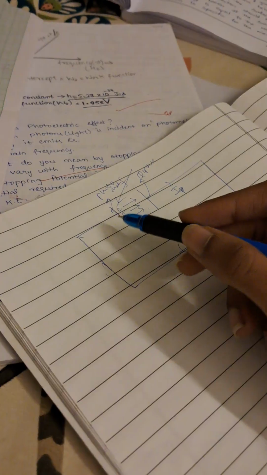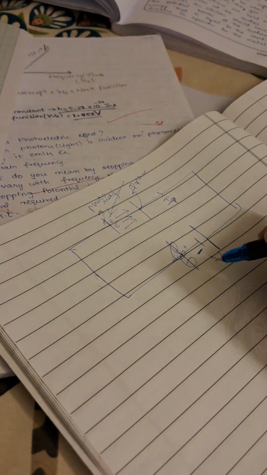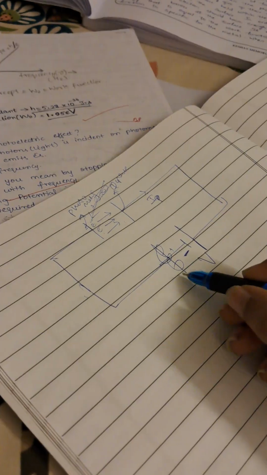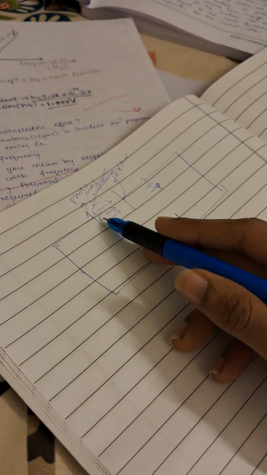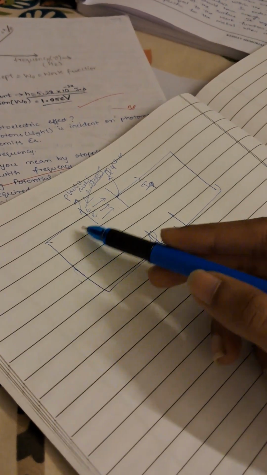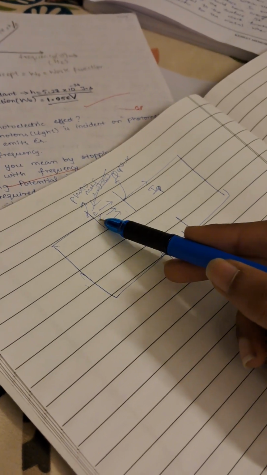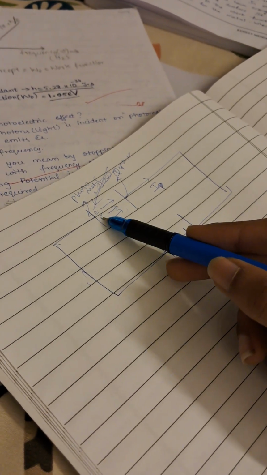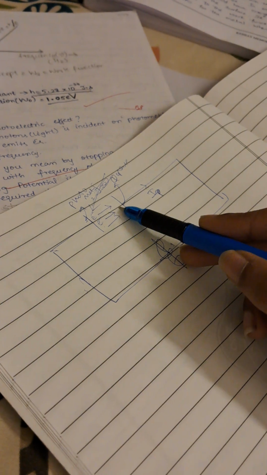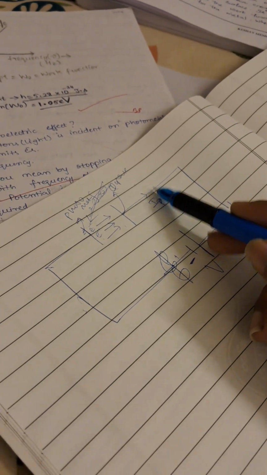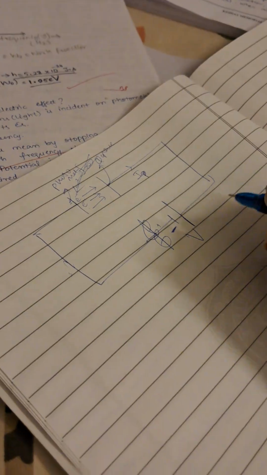Now, if frequency is constant, then we need applied potential, right? Connect this negative terminal to the photometal so that this negative terminal will repel these electrons in the photometal and then it will move towards this direction. As movement of the electrons takes place, photocurrent is increased.